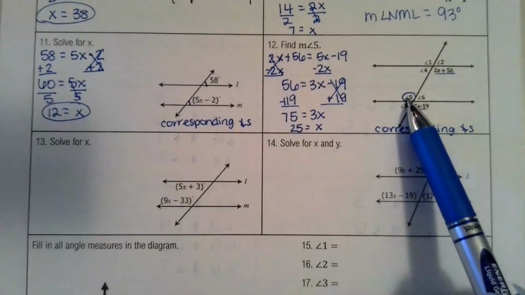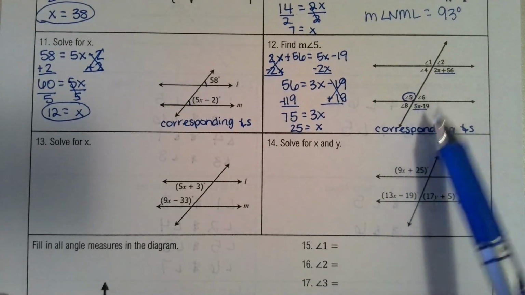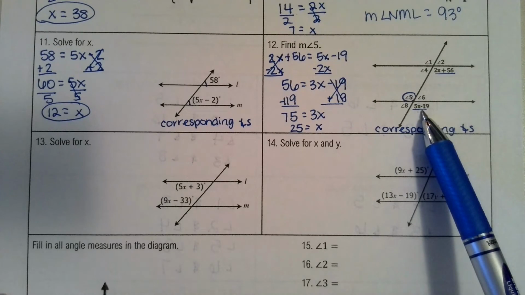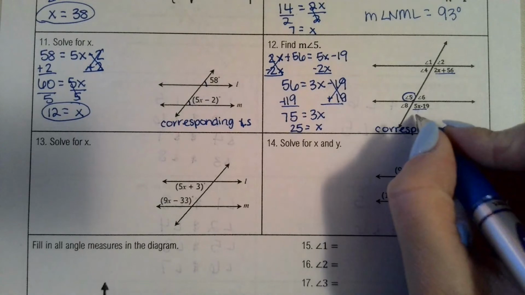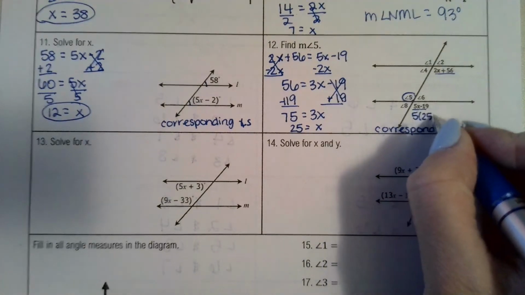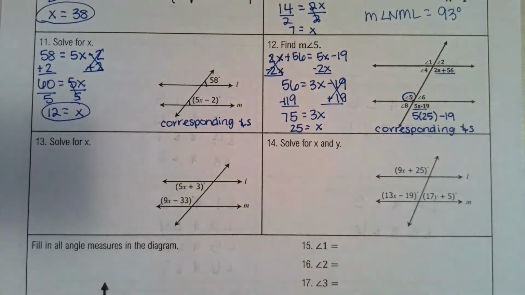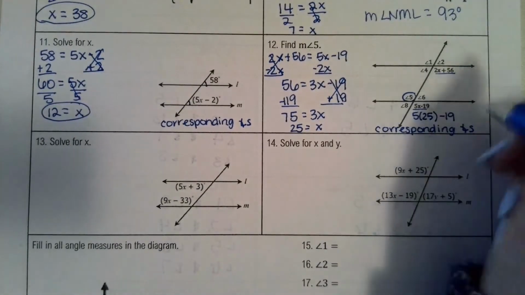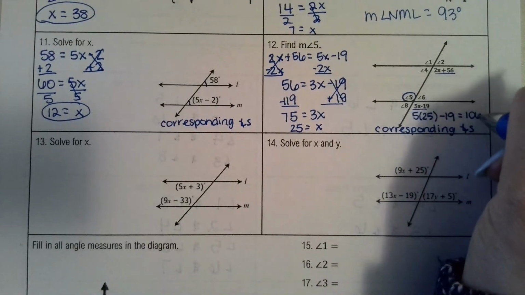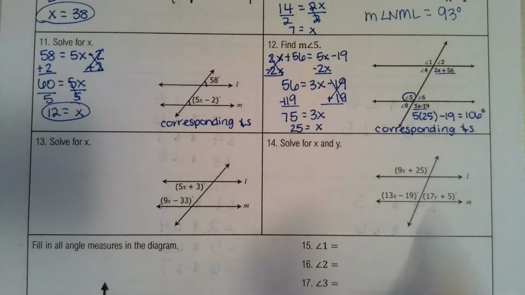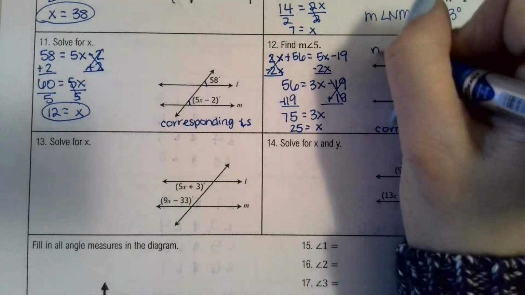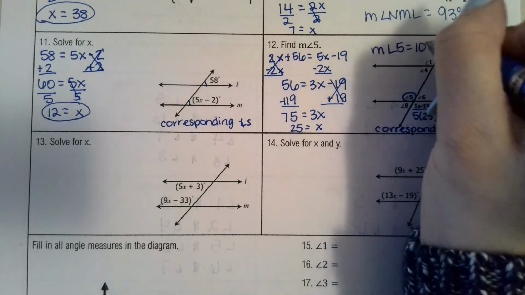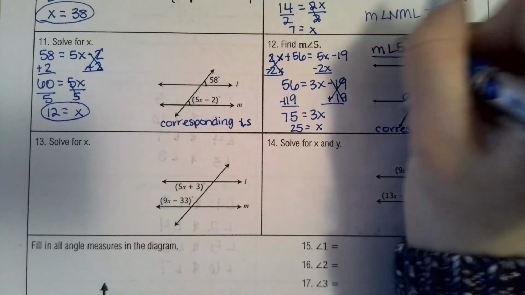Now we have to figure out the measure of angle 5, and the quickest way to do that is to figure out how big the angle across from it is, since these are vertical angles and they have to be the same. So I'm going to bring this 25 over and plug it into the expression. 5 times 25 minus 19 in my calculator, and I get that this angle is equal to 106 degrees. Since 5x minus 19 is vertical to angle 5, that means that the measure of angle 5 is also 106 degrees.